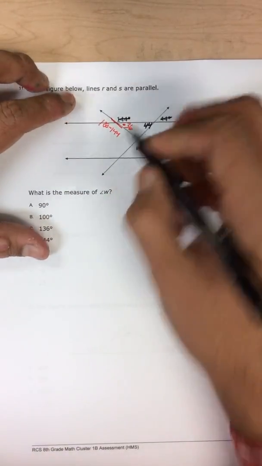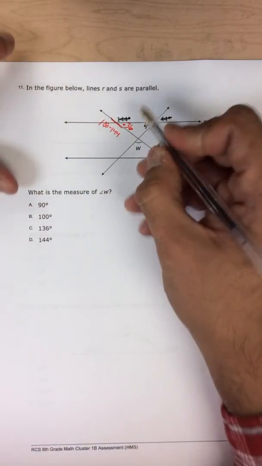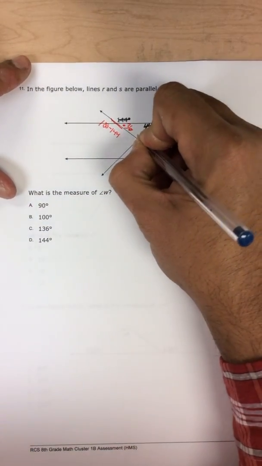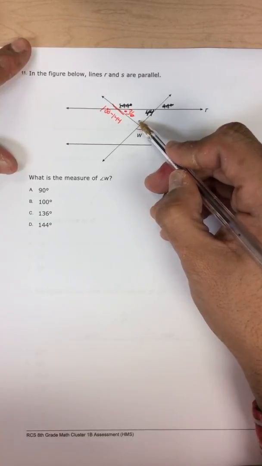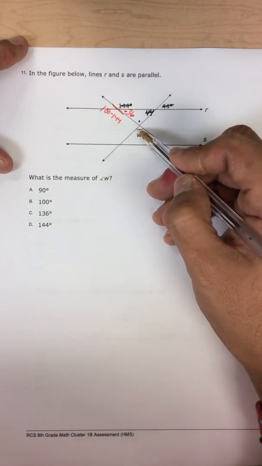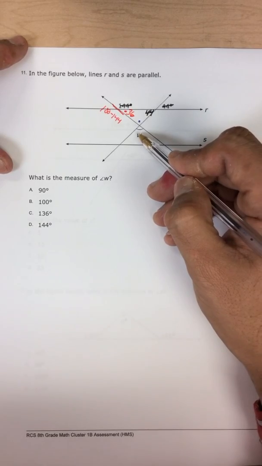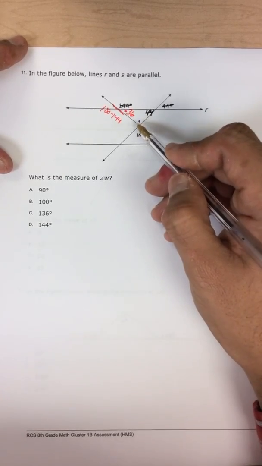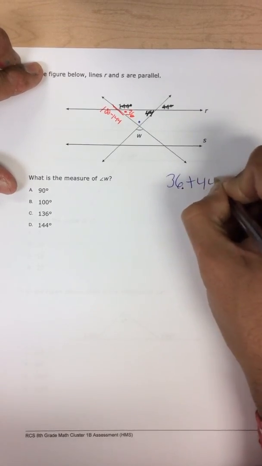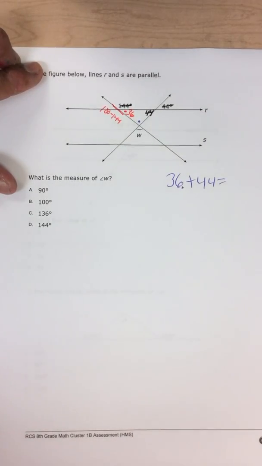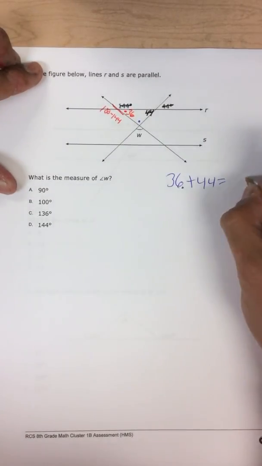Now, what I'm going to do is use 36 and 44 to get to this corner. If I can find this angle, then I know that this also has to be the same value. So 36 plus 44 gives me 80.